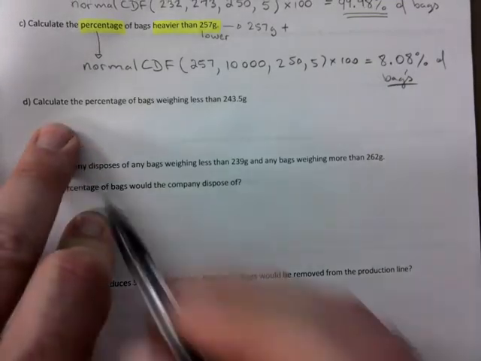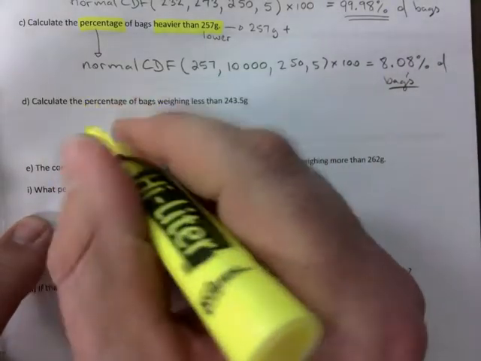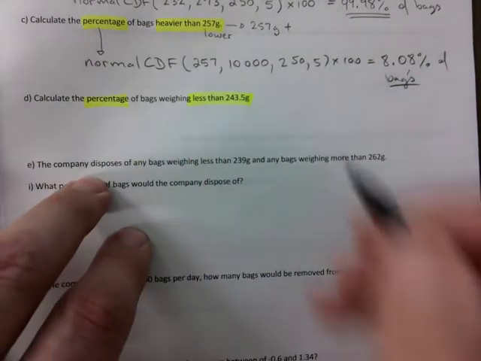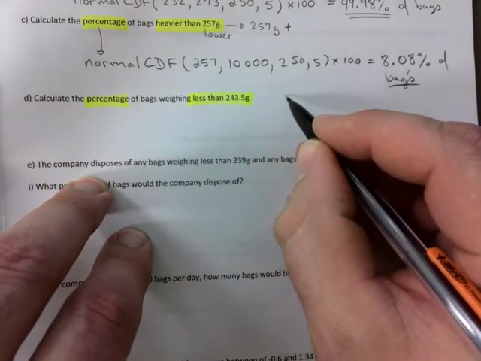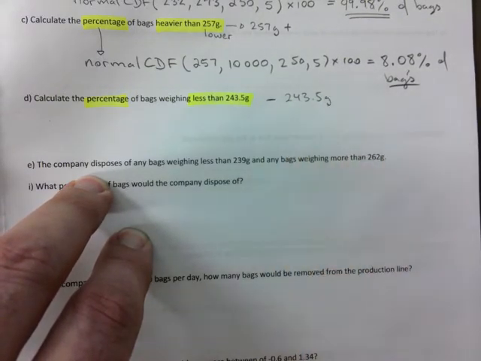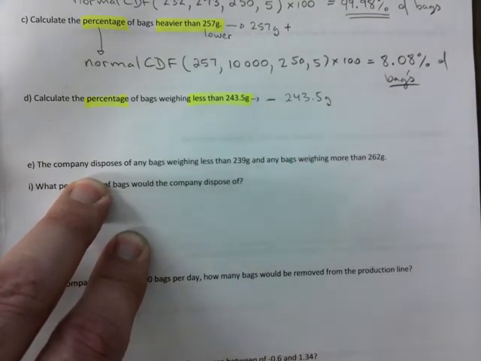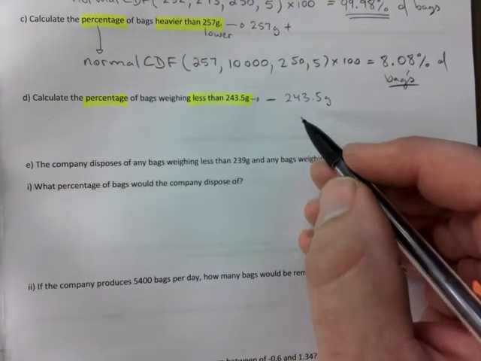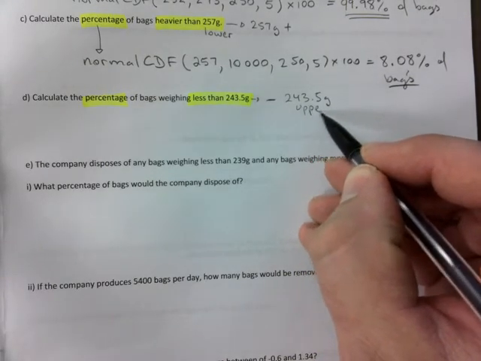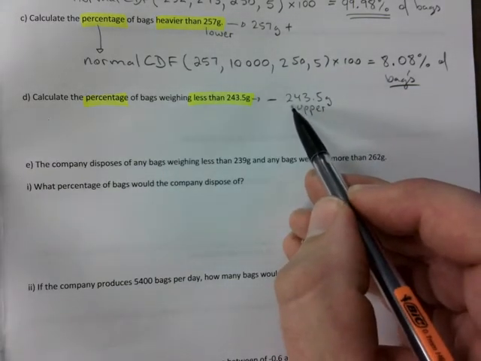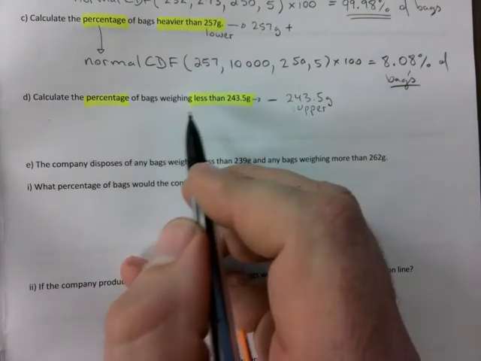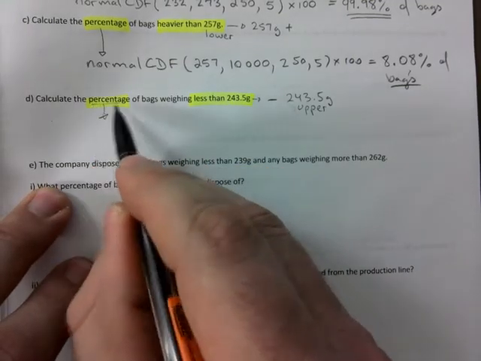Okay. Next, calculate the percentage of bags weighing less than that. So it's basically saying 243.5 or less, right? That's what it's saying. So what limit is this? It's the upper. That's what I need right now. Anyways, normal CDF. Why? Because it's percentage.